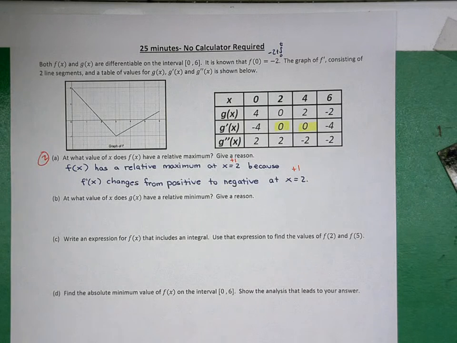So what else do we know about a relative minimum? This is, like I said, one of the more challenging parts of the problem. Let me give you a hint: what do we know about the concavity when we have a relative minimum?